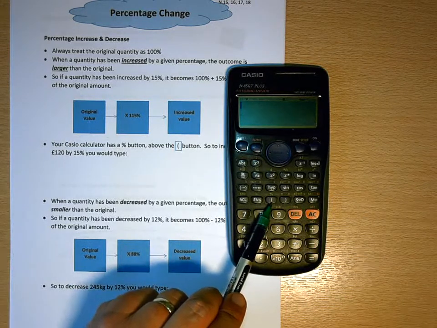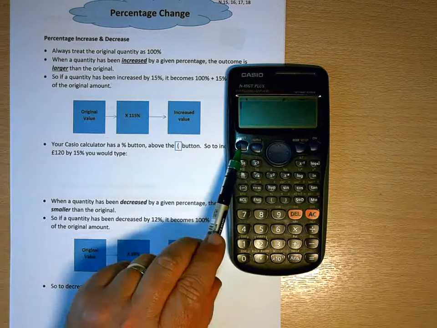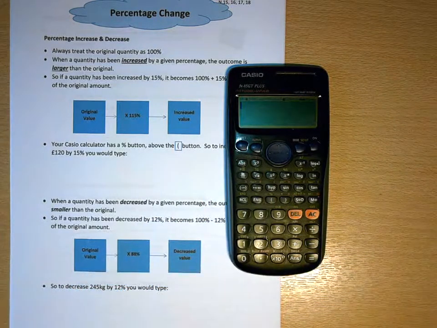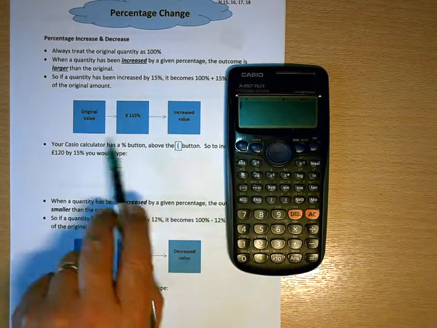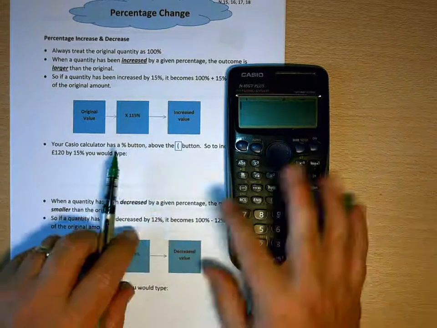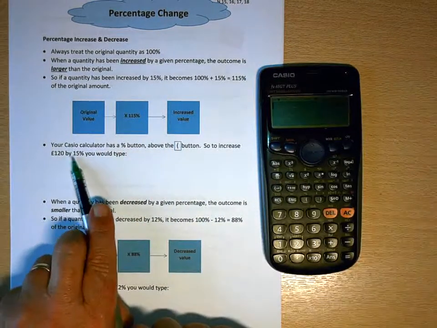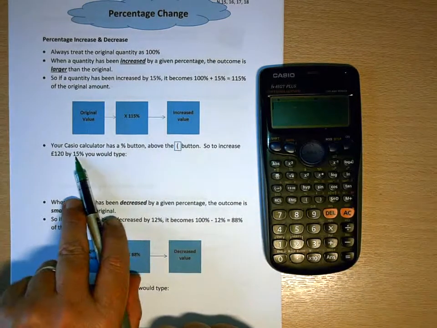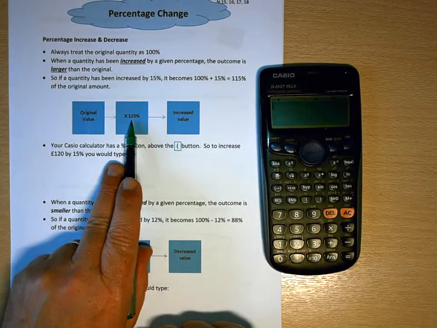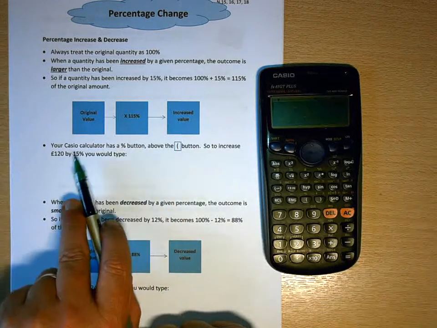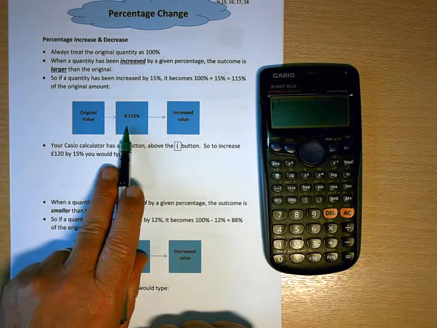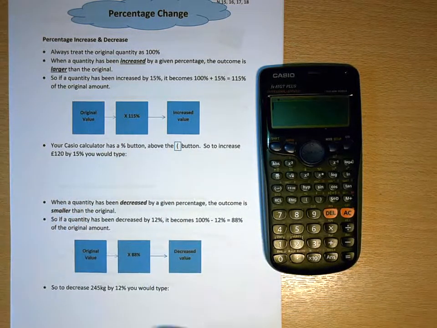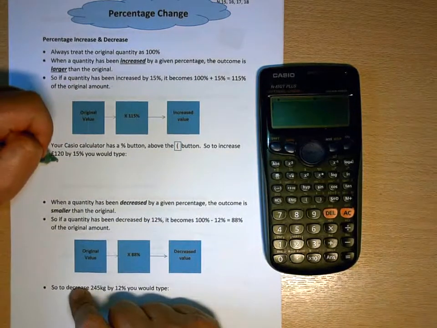So the percentage button is above the open bracket, so you would press Shift, open bracket, and that will give you the percentage. So in order to increase £120 by 15%, what you would type into your calculator, we've already established that a percentage increase of 15% means you could be multiplying by 115%.